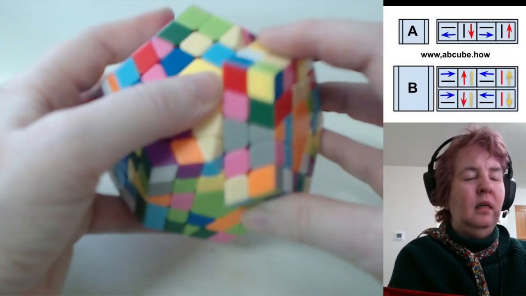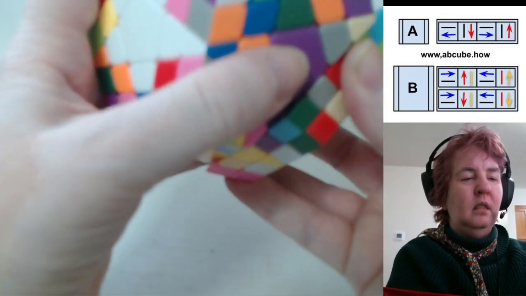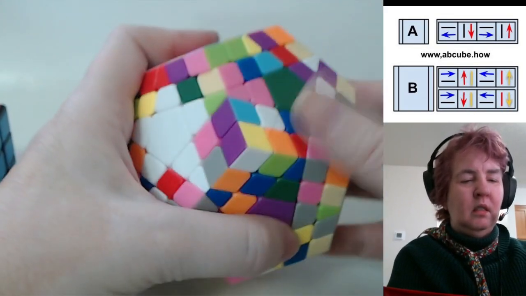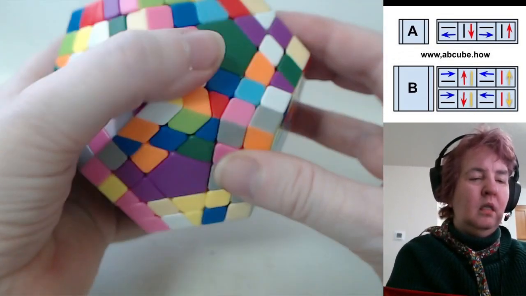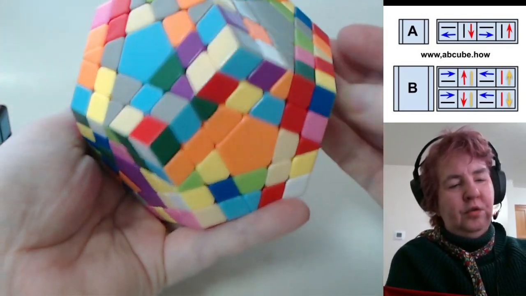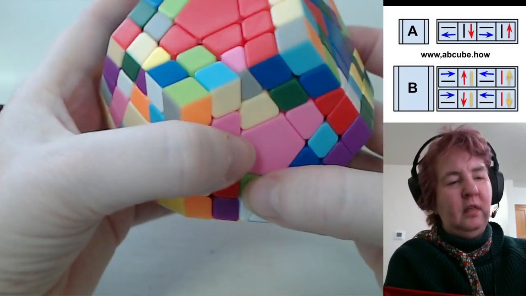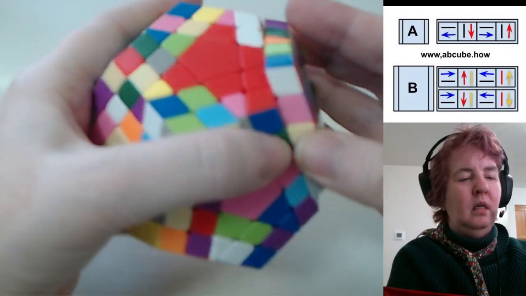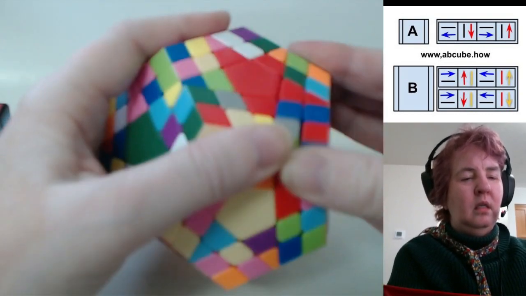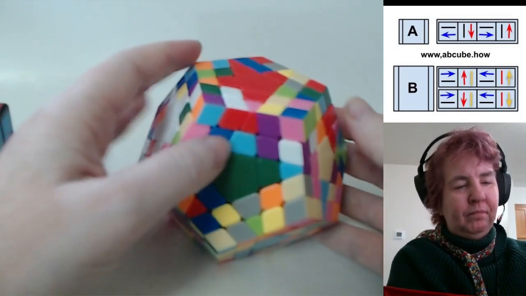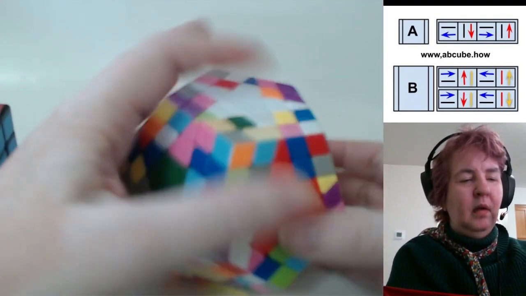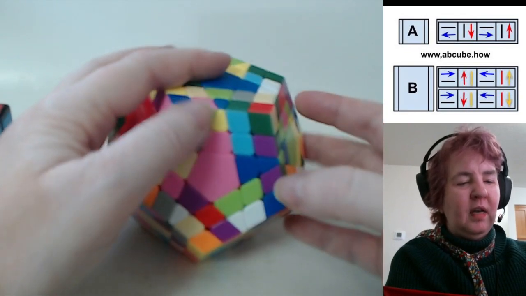There's a red. Star parts first. Here's one. Okay, white stars done, red stars done.